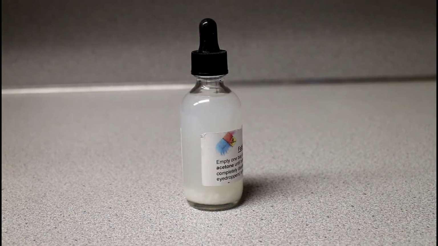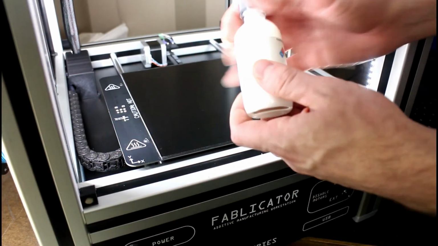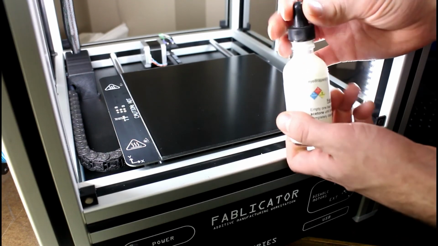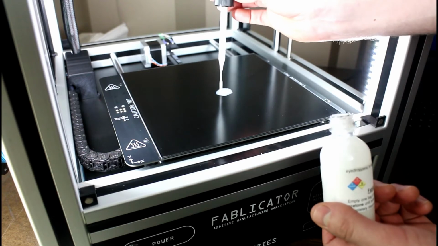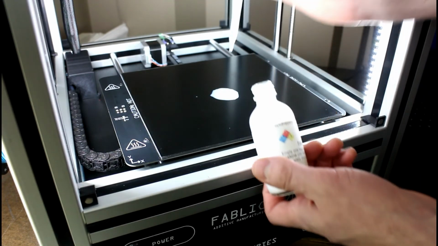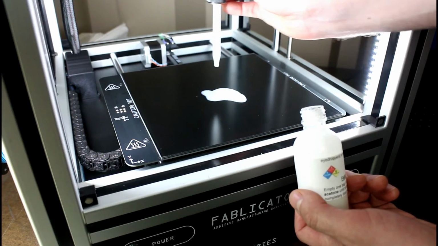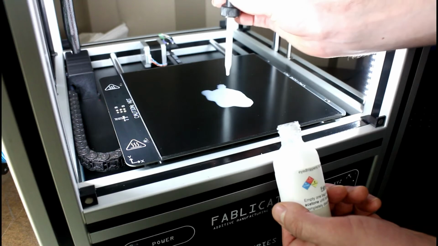When applying primer solution, make a small pool by filling the eyedropper and then emptying it on the center of the bed several times. Acetone is a very strong solvent and will cause damage to surfaces, so special care should be taken to not get it on the computer case below or anywhere else besides the bed.